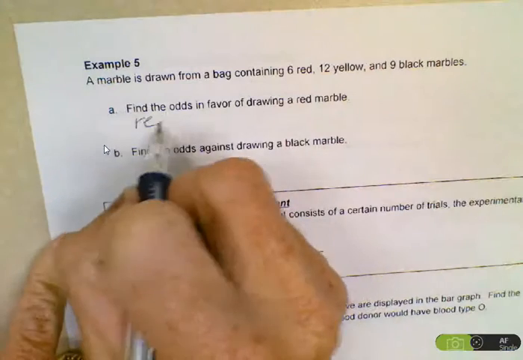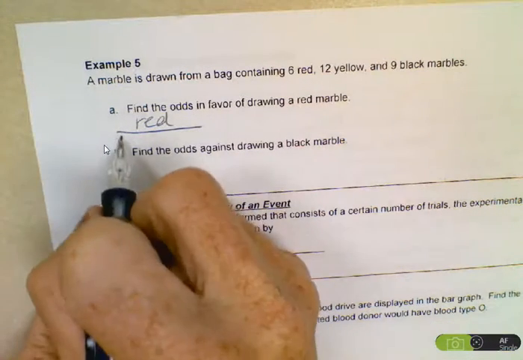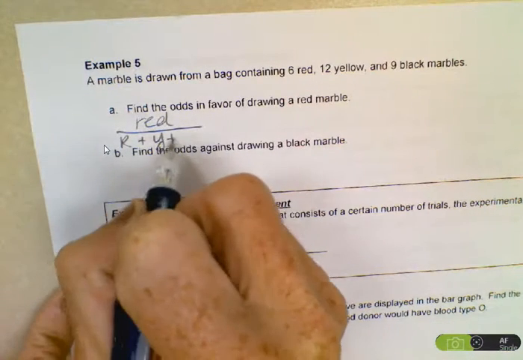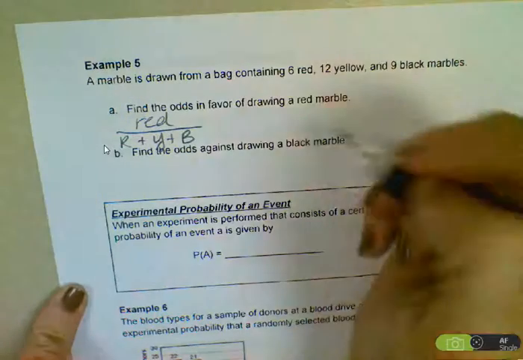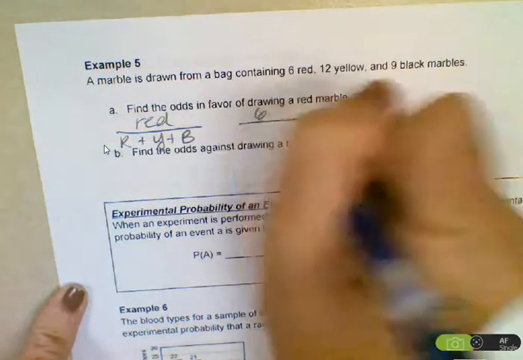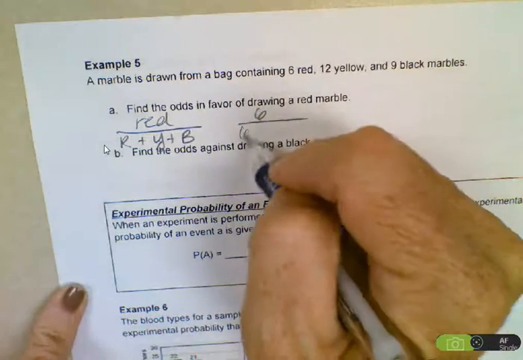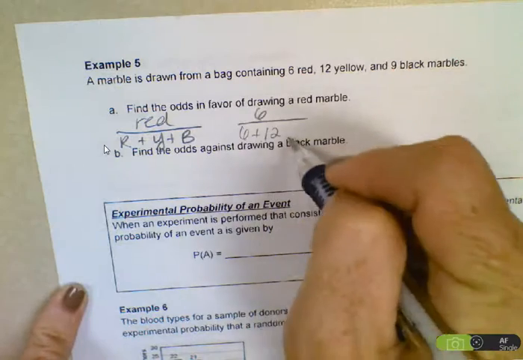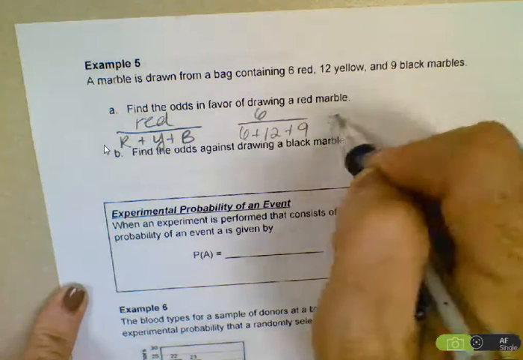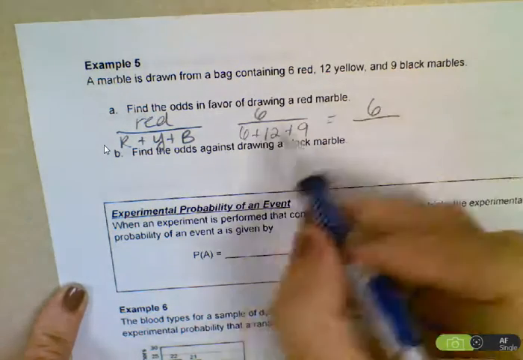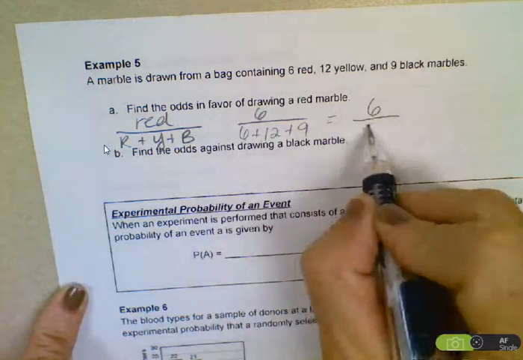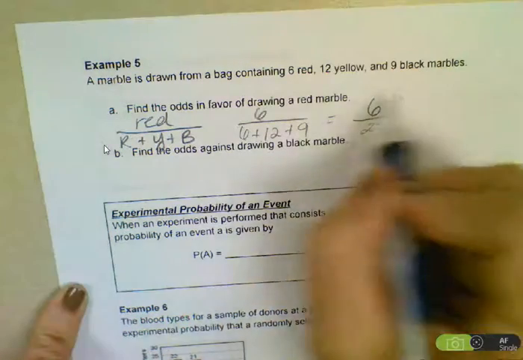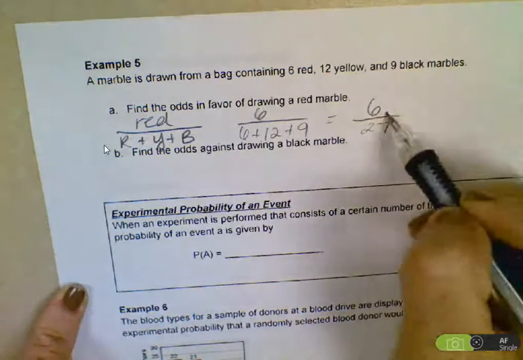We're trying to get a red, but the total that we need is the red plus the yellow plus the black. Okay, so we have 6 red marbles. In total, we have 6 plus 12 yellow plus 9 black marbles. So 6 on top, and we have 18 plus 9 is 27. So out of those 27 total marbles, 6 of them are red.